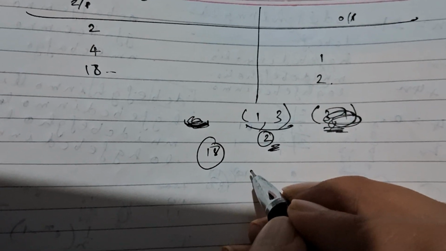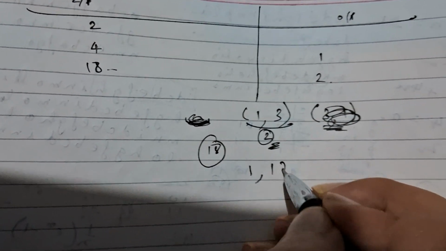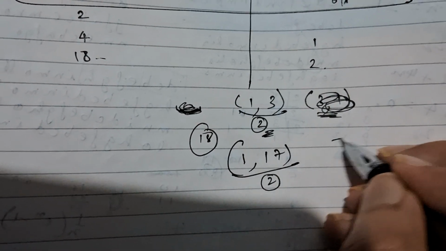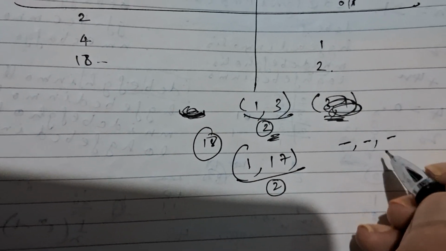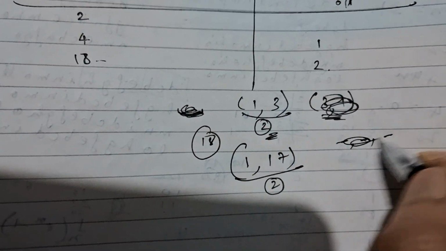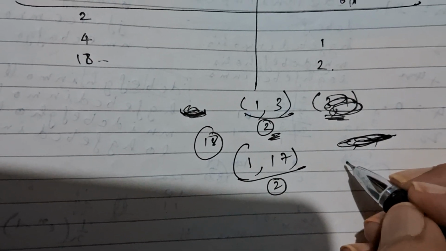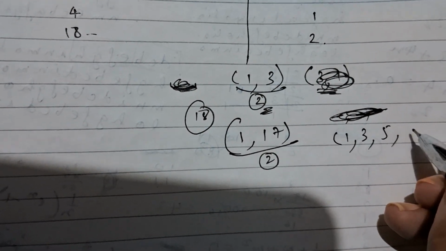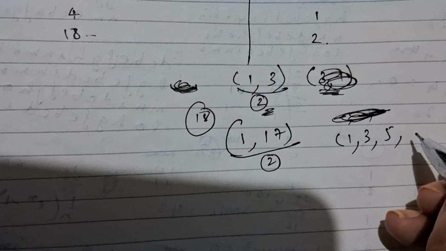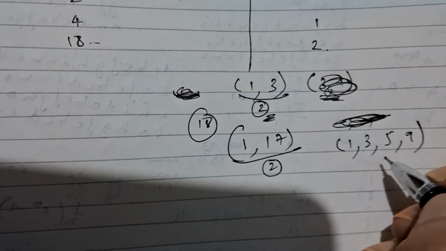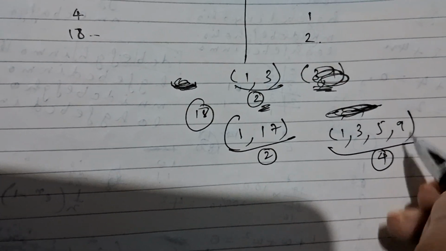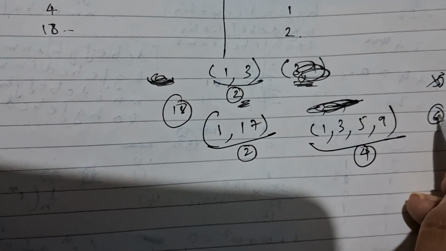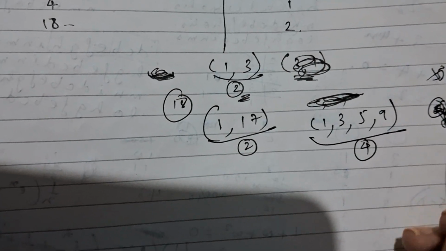For 18, you can go for a size of 2, that is 1 comma 17. Of size 3, there exists nothing, because if all 3 are odd, odd plus odd plus odd is odd, and 18 is an even number, so you can't go for it. For size 4, you can go for 1, 3, 5, and 9. So this is of size 4. And obviously for 5 we can't have any, and for 6 or greater, we can't have any. Okay, it is very simple.